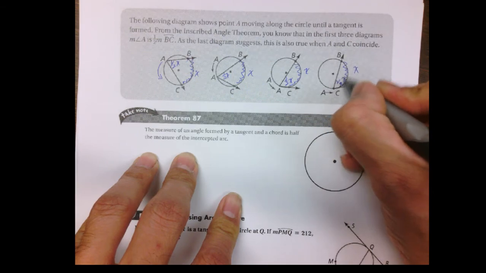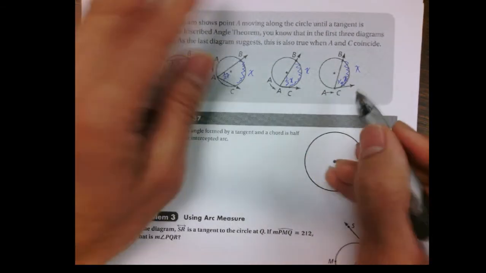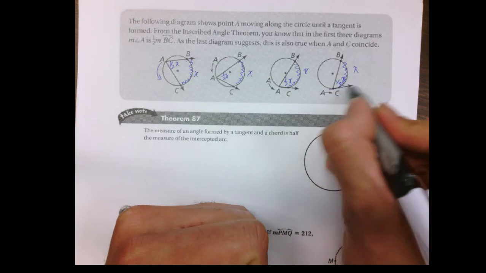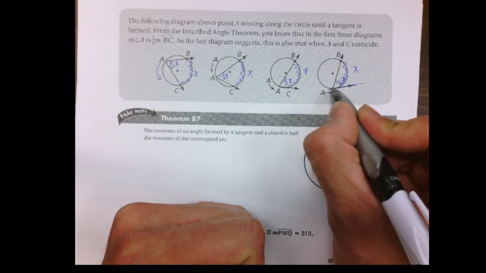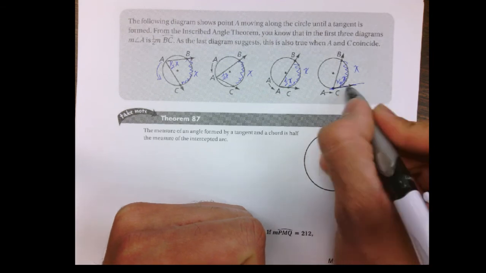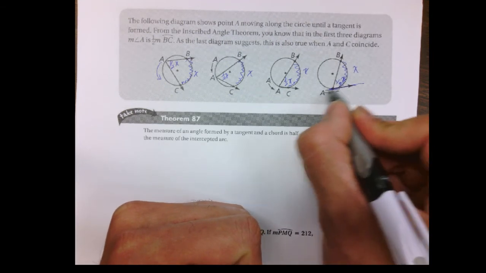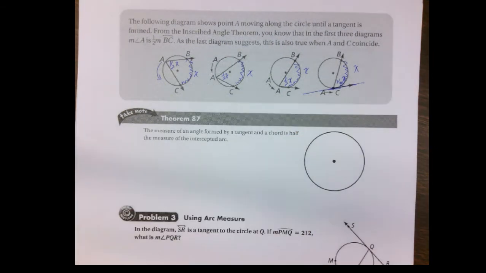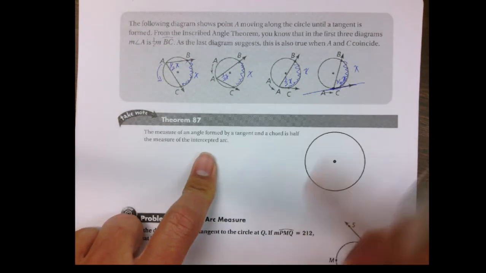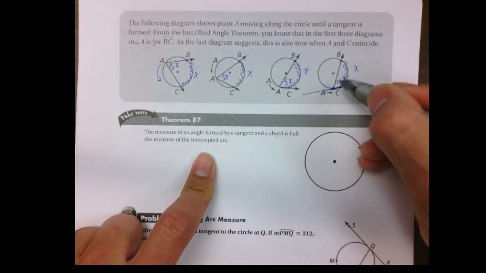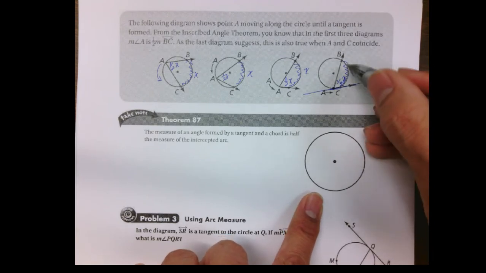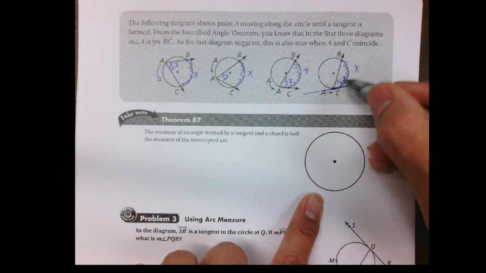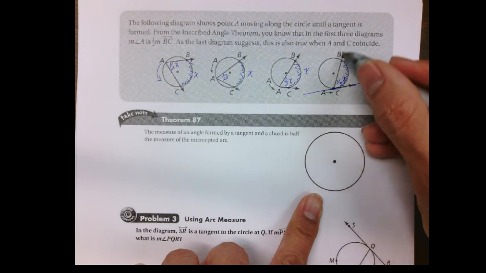And what do you have right now? You basically have, this is like a tangent line. It just intersects the circle at one point. So that's a tangent line essentially. And that's what we're going to talk about in this next theorem. You have a tangent line and a chord. Well, the arc that's formed, that arc is still going to be twice the measure of the angle down here between the chord and the tangent line.